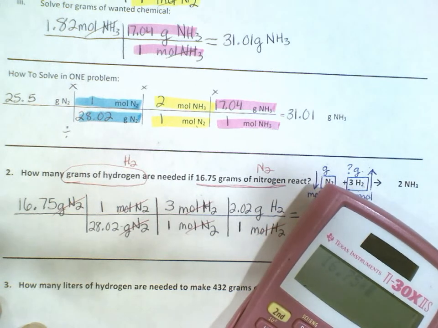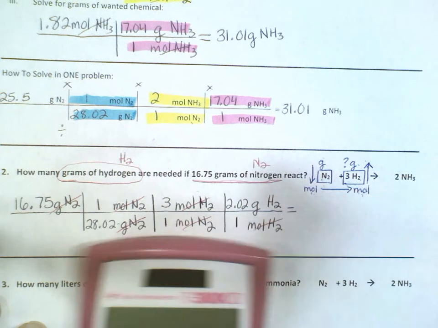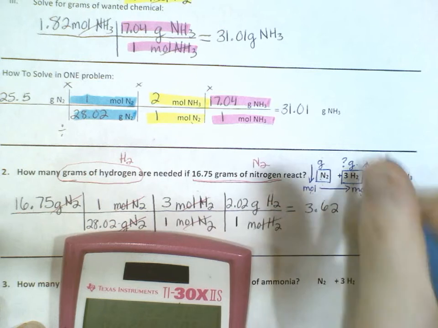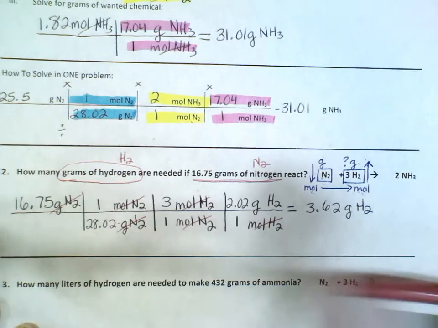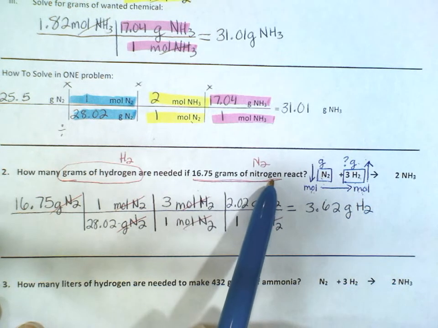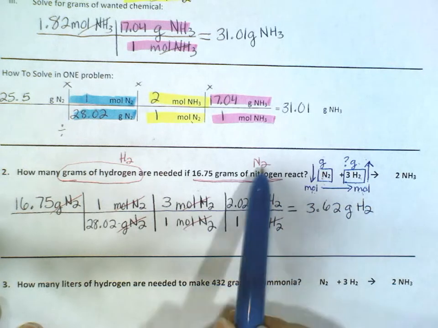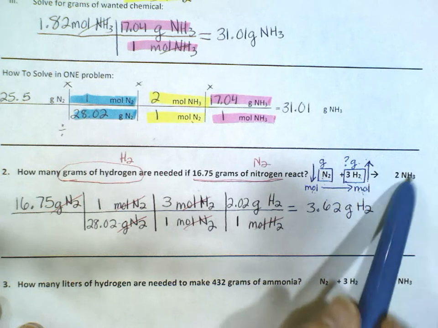16.75 times 3 times 2.02 divided by our number on the bottom, 28.02, 3.62. And our units that are left are grams of hydrogen. So what this means is if we react 16.75 grams of nitrogen, then we're going to also need 3.62 grams of hydrogen to have that perfect amount of each to react and make our ammonia, or our NH3.